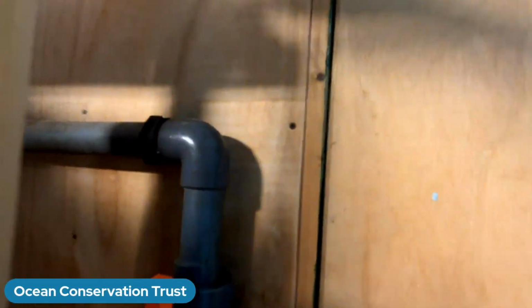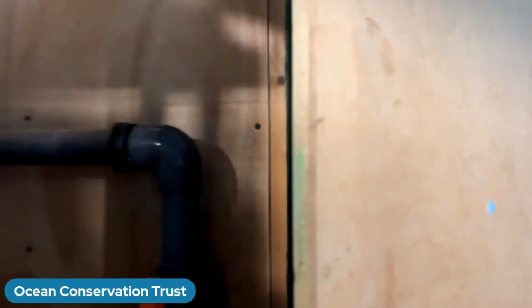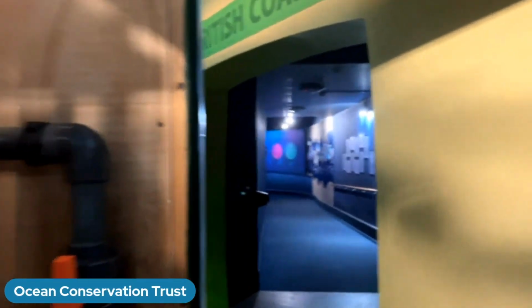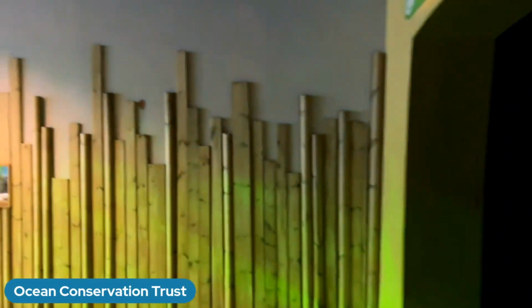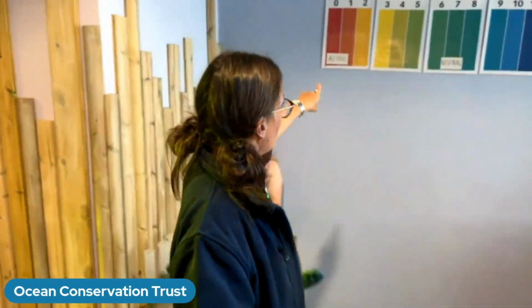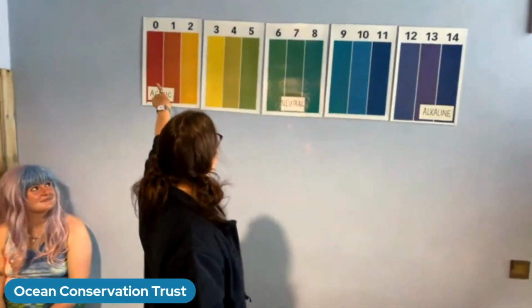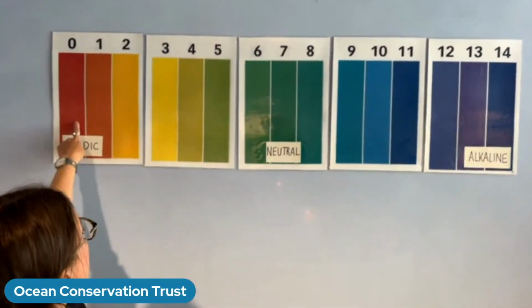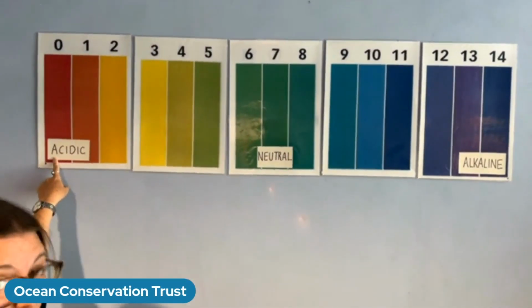And just to make sure that we are really understanding what's happening, we need to know a little bit about something called the pH scale. Now, the pH scale, if you haven't heard of it before, is a way that we can tell whether a liquid is acidic or alkaline. And if you have a look on the wall here, the pH scale goes from 0, and that's a liquid that is very acidic, like vinegar.